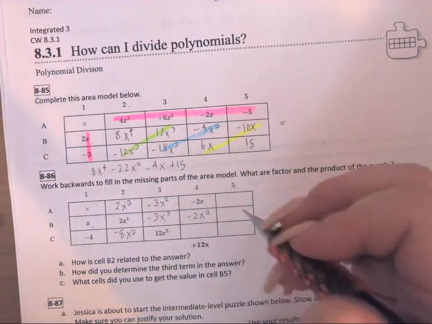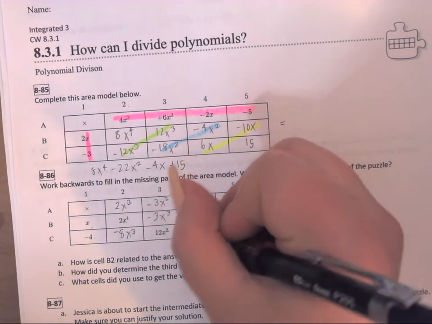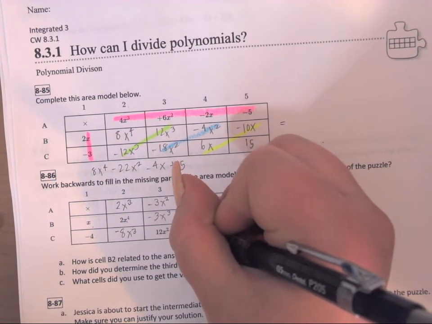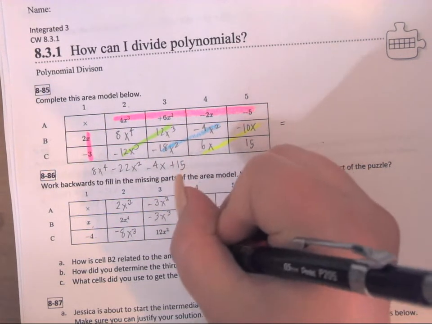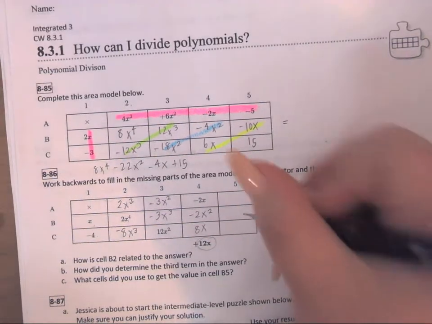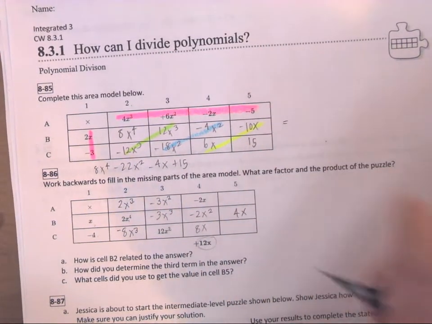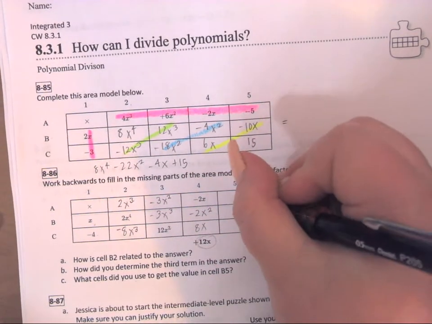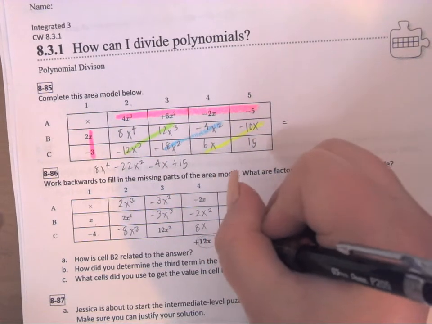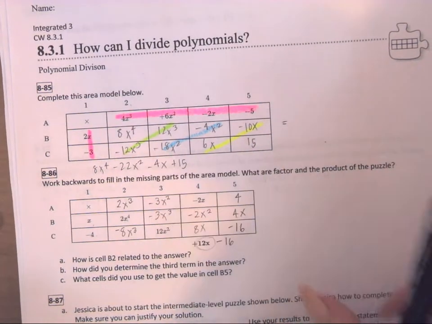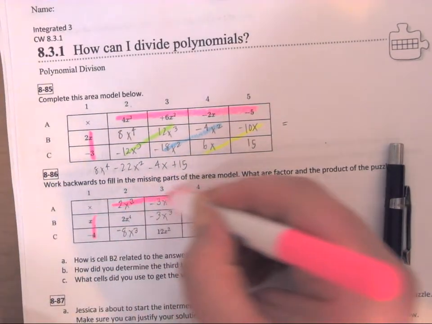And then negative 2x times negative 4 is 8x. And then this is that part of the answer, 12x. Since this is 8x plus 4x, that's 12x. So then this must be 4, and that must be negative 16. So that's our answer, negative 16. And then here are the dimensions.